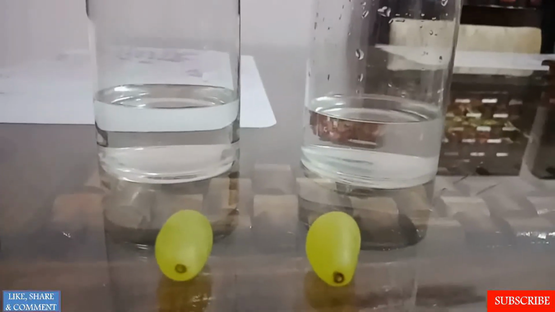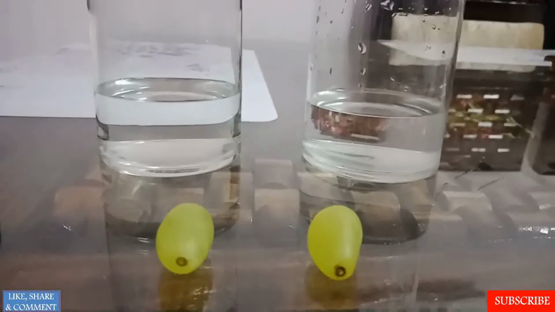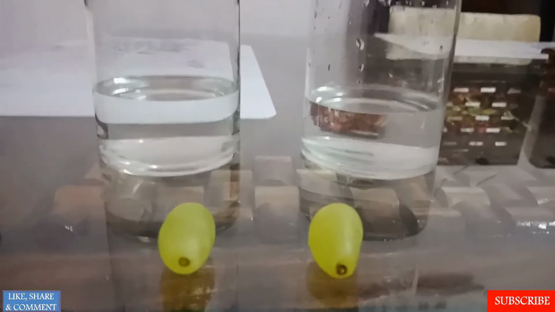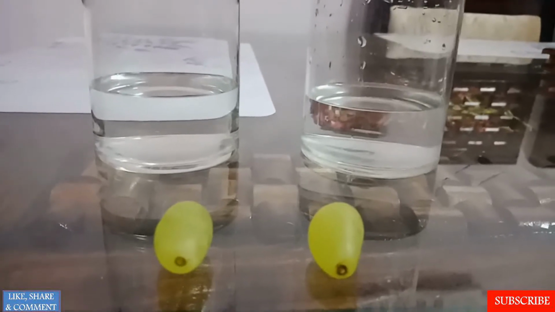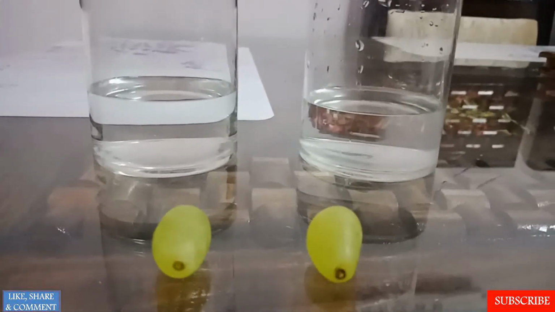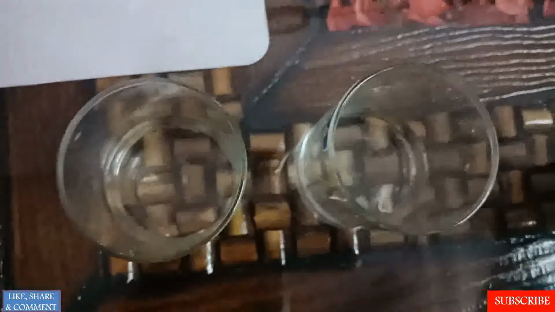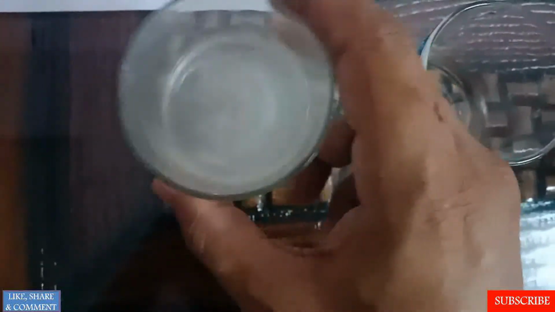I have taken 2 glasses of water and I have also taken 2 grapes. Now I am going to show some kind of activity, or you can say some kind of changes which are going to happen here. In 1 glass of water I am going to mix some salt to make it a solution. Okay, so I am just going to add the salt into the water to make it a solution, whereas the other glass has plain water.